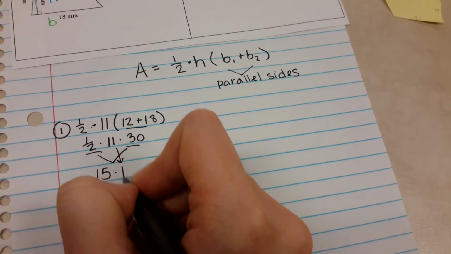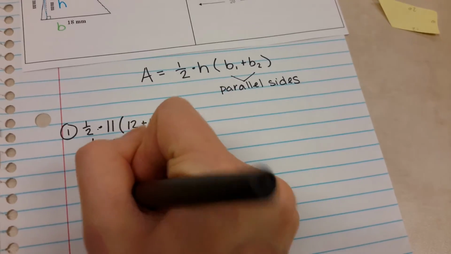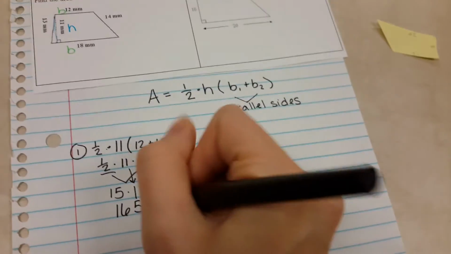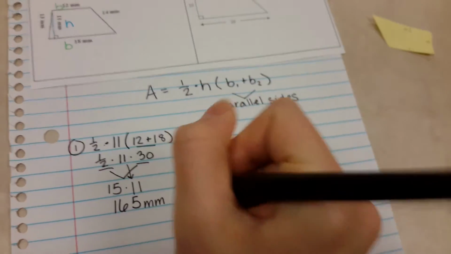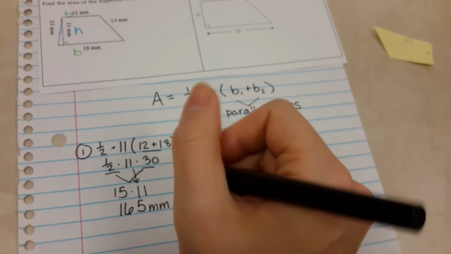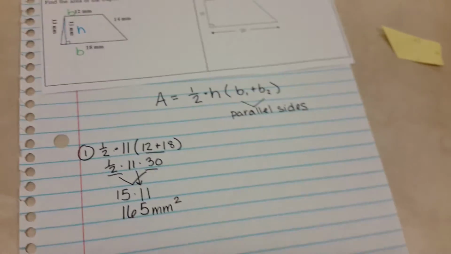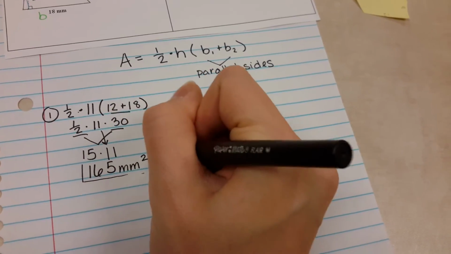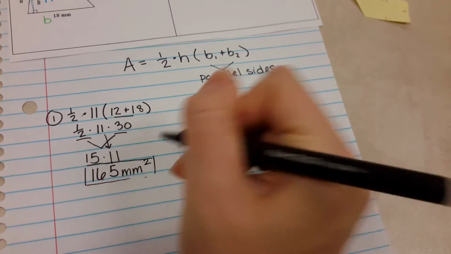And then I need to multiply 15 times 11, which is 165. And remember our units, which is millimeters. And with area, our units are squared. So the area of the trapezoid is 165 millimeters squared.